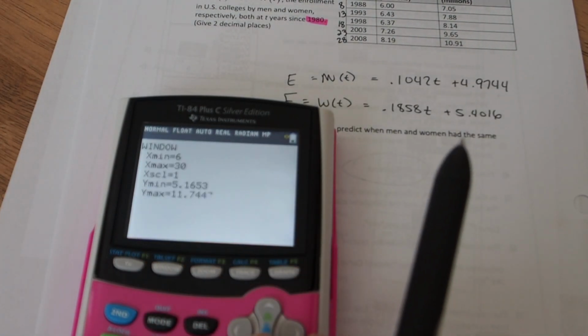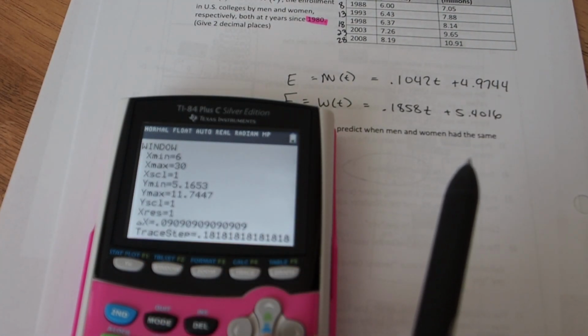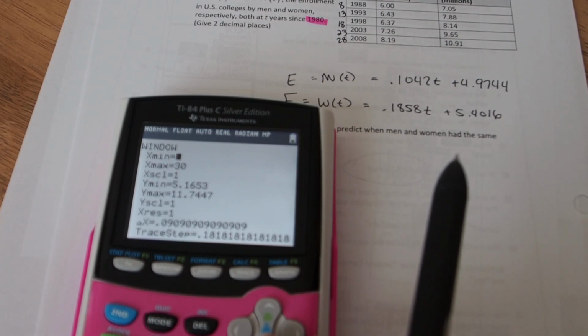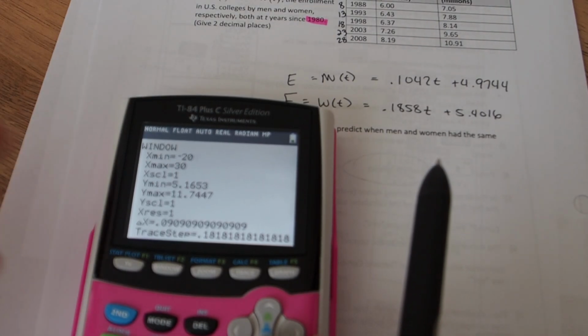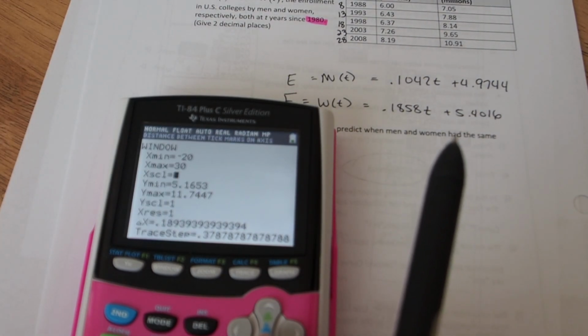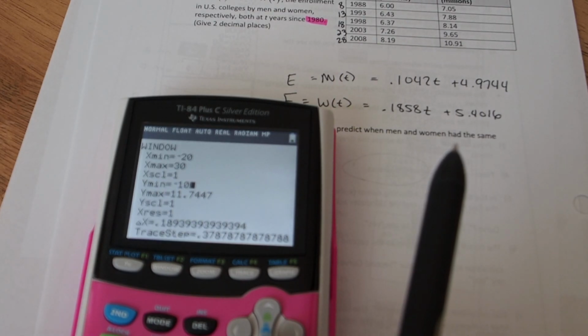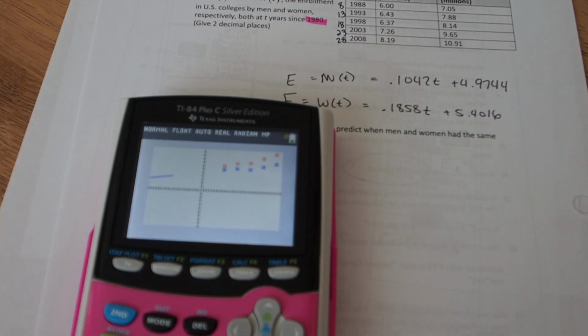So I'm going to change my window. I need to change the x minimum. I'm going to make it like -20 just to get it pretty far from where it was. It was at 6. I'm also going to change the y minimum because I might not be low enough in my graph. So I'm going to make that one -10. So let's see how that looks.